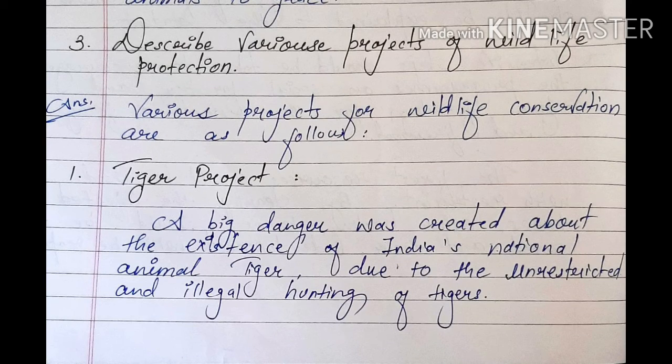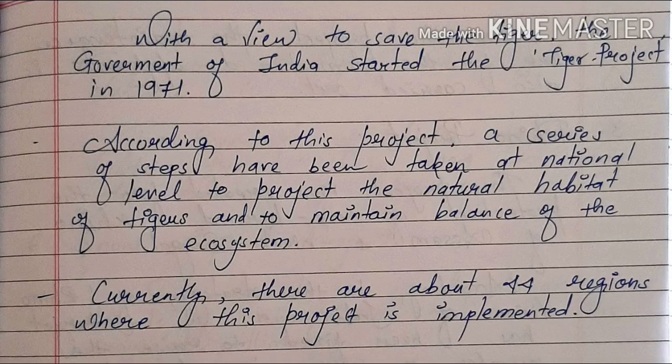Now the third question is: describe various projects on wildlife protection. And the answer is, various projects for wildlife conservation are as follows. The first one is the Tiger Project. A big danger was created about the extinction of India's national animal, the tiger, due to unrestricted and illegal hunting of tigers. With a view to save the tigers, the government of India started the Tiger Project in 1971. According to this project, a series of steps have been taken at national level to protect the natural habitat of tigers and to maintain the balance of the ecosystem. Currently, there are about 44 regions where this project is implemented.